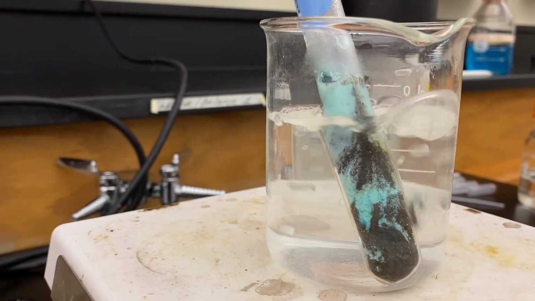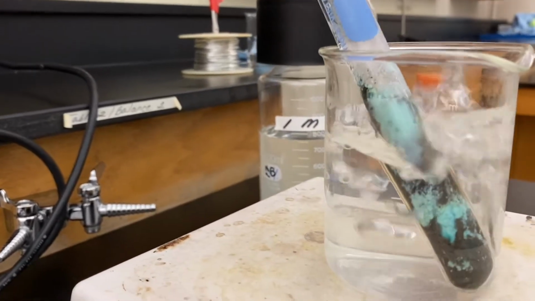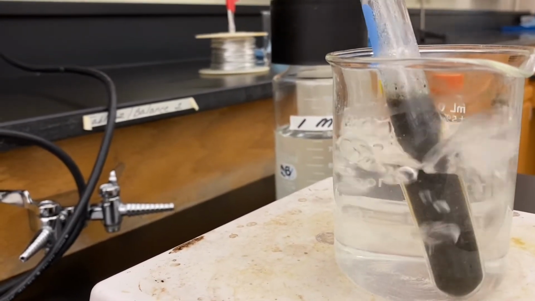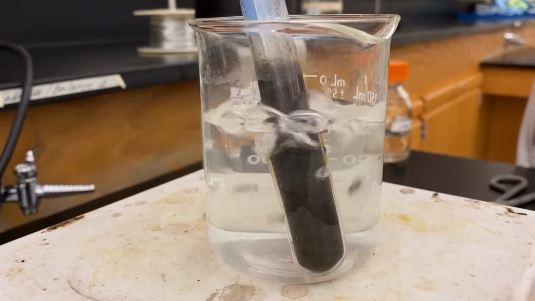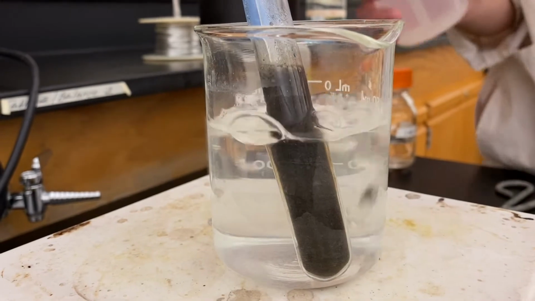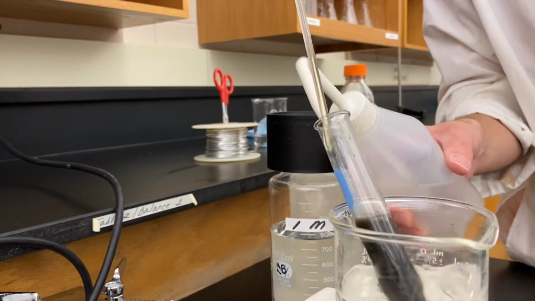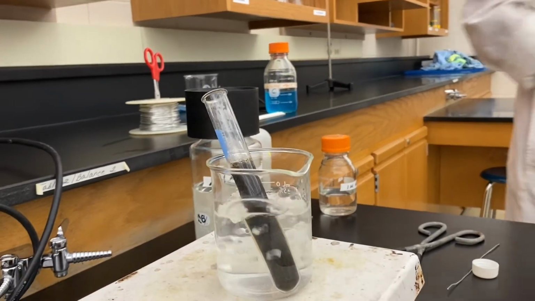Might want to try stirring that. I'm going to give it a little rinse. Notice Mr. Huser's amazing lab technique.